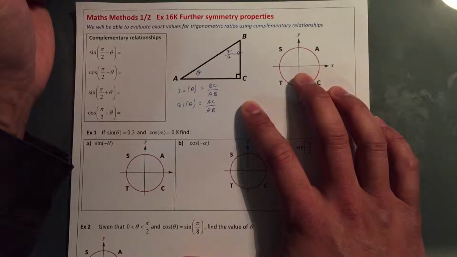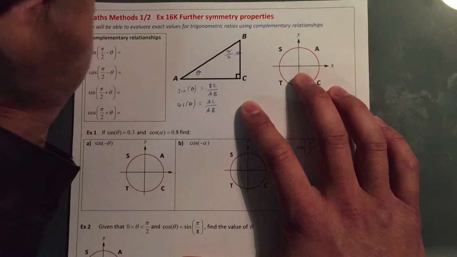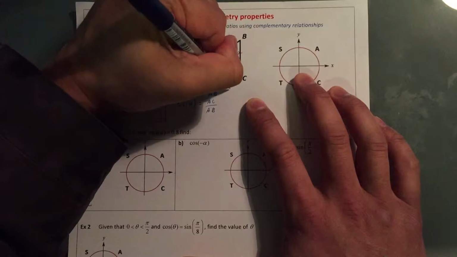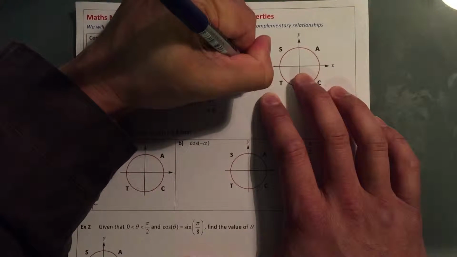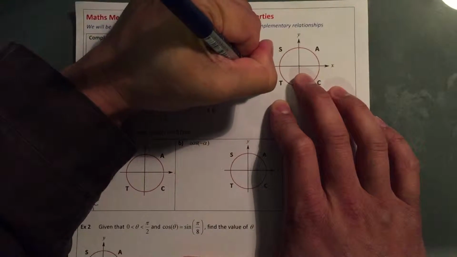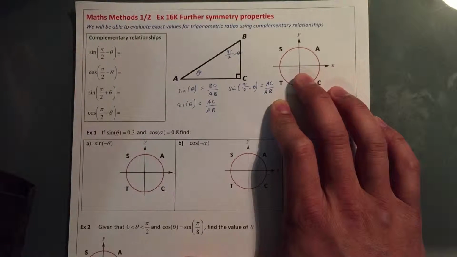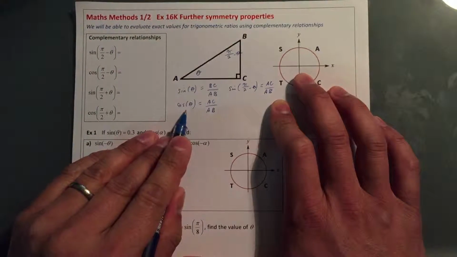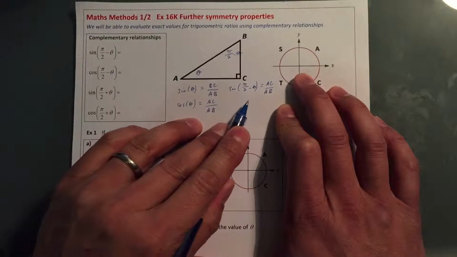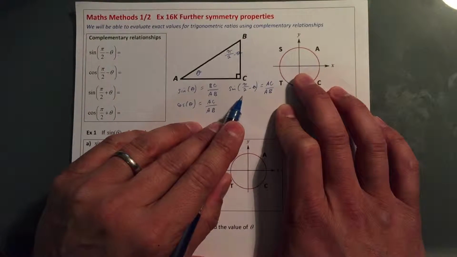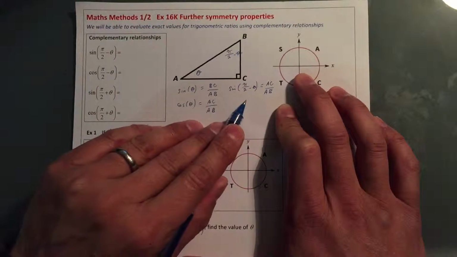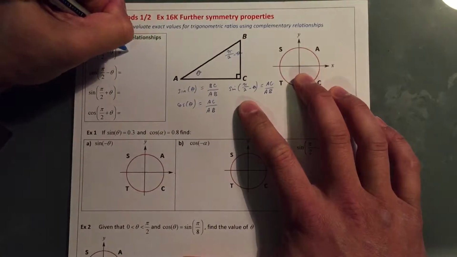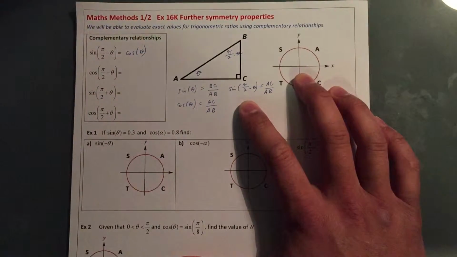If I think about sine of pi on 2 take theta, that's going to be AC over AB. But we also knew that cos theta was AC on AB, which means that sine pi on 2 take theta is the same as cos theta. And so we're going to write that up here: sine pi on 2 take theta is also the same as cos theta. And that's our first complementary relationship.